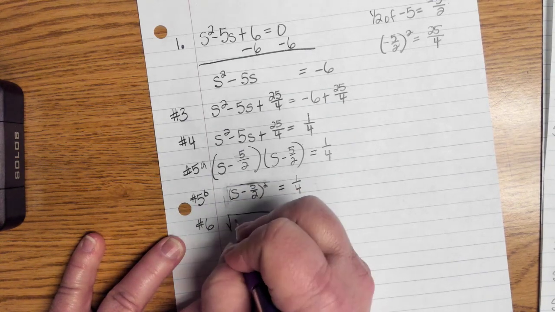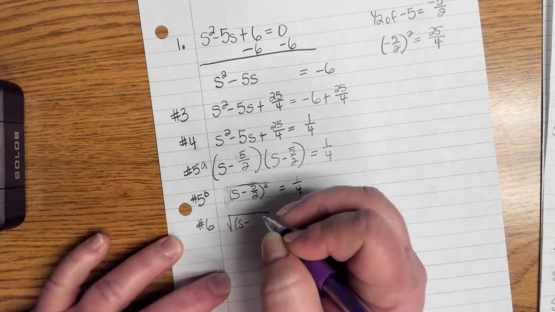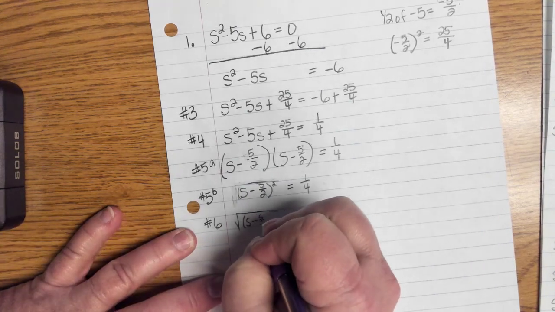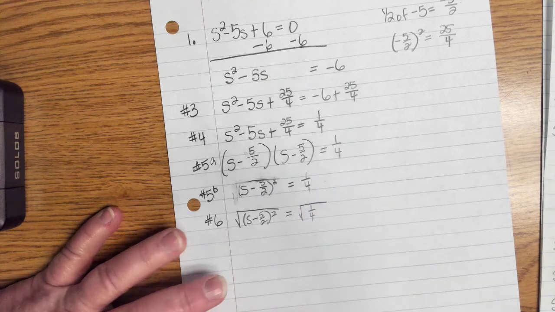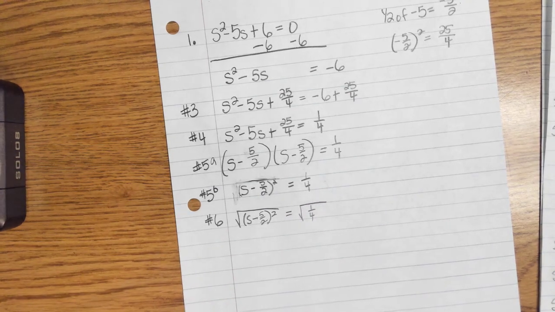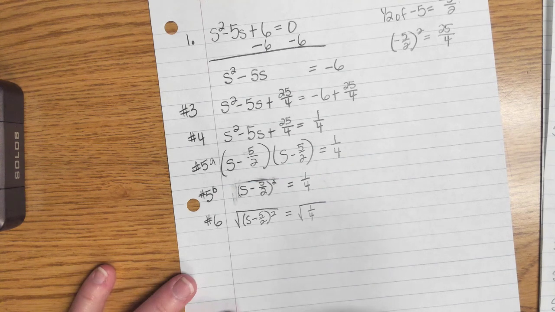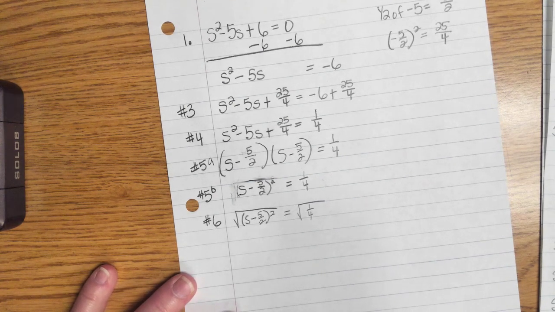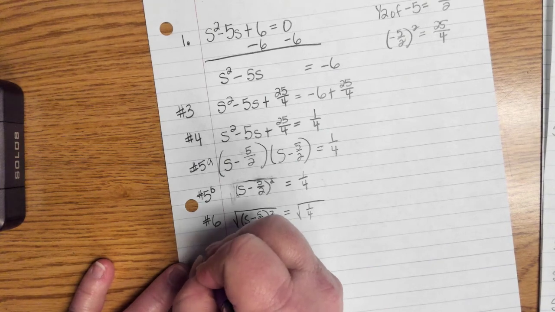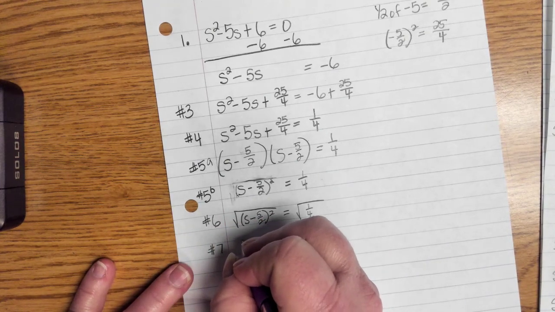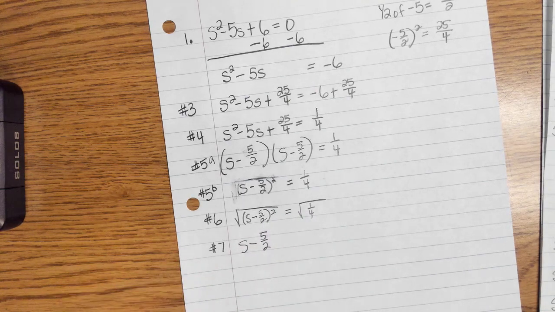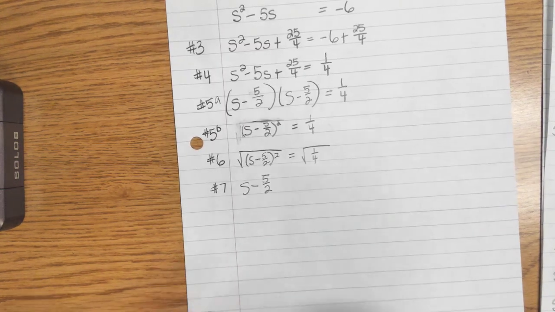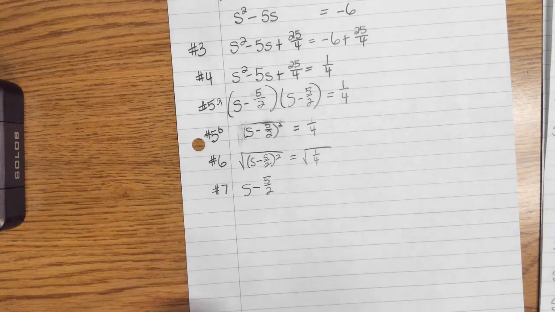So if I take the square root of s minus 5 halves squared, that is equal to the square root of 1/4. And when I get that, I'm going to write my answer for step 6. That's number 7. I get s minus 5 halves because all you're doing is just taking the square root of a square, which means it's just one time, right?